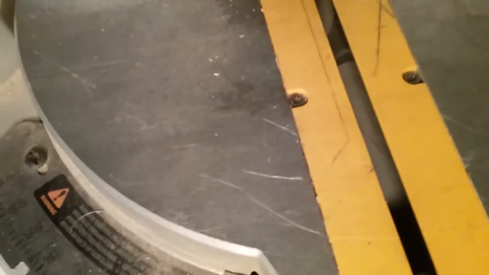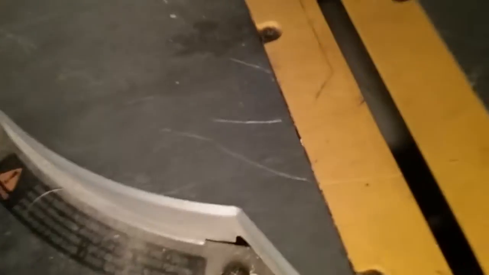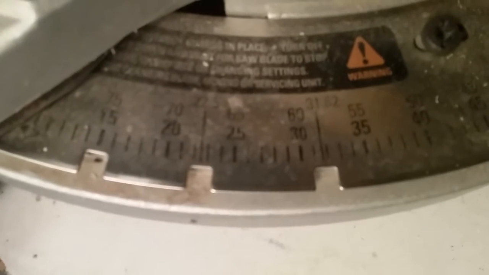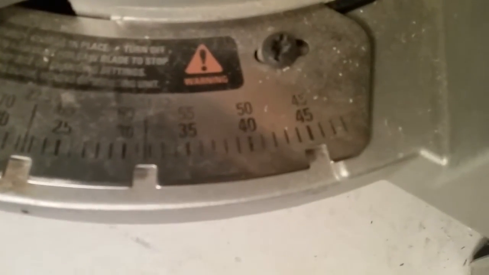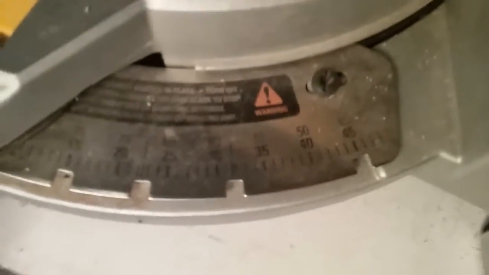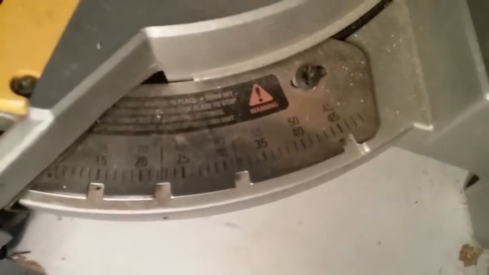However, on the miter saw, that 90-degree angle is read as 0 on the big numbers. So 0 degrees actually means 90 degrees, and you can see a lot of miter saws have this scale where they say 60 and 30, but what's really done is you measure them not by the angle, but by the complement of the angle.